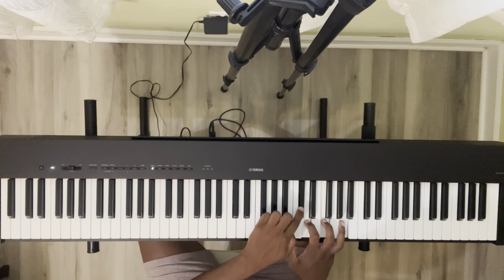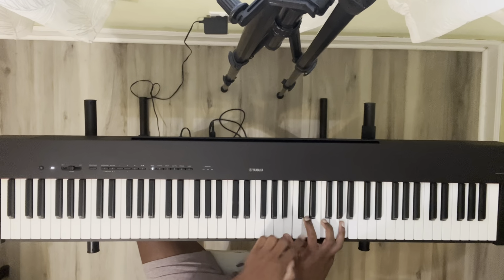So 1, 2, 3, flat the 3, 4, here's the 5, we flat the 5, and our 7, we flat the 7. So we have the 1, the flat 3, the flat 5, and the flat 7 for the 7th chord. And that's a half diminished chord.